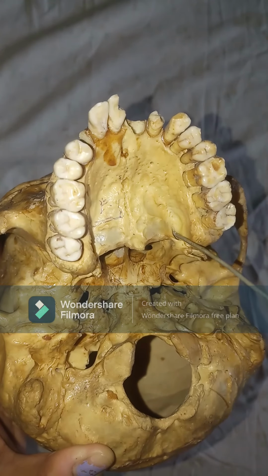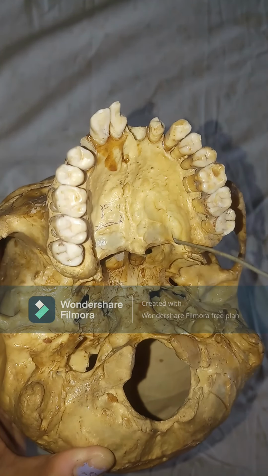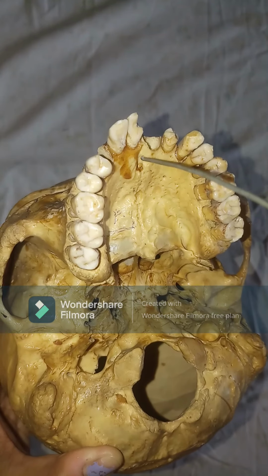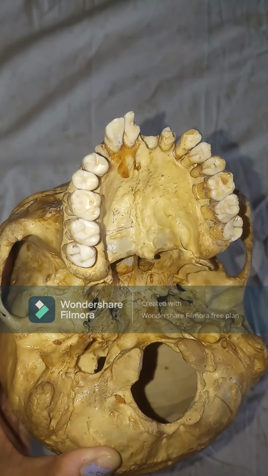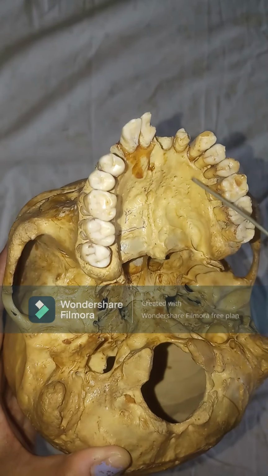From the lesser palatine foramens pass the lesser palatine nerves and vessels. You can see a groove extending from the greater palatine foramen up to the incisive fossa, through which the greater palatine vessels travel. Okay. So this was about the hard palate.